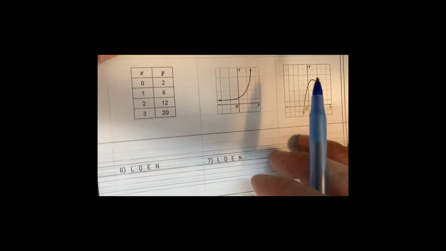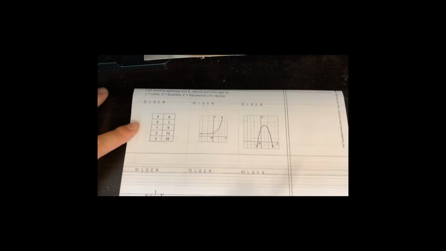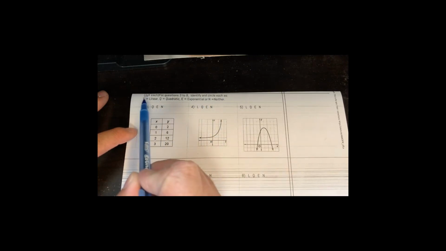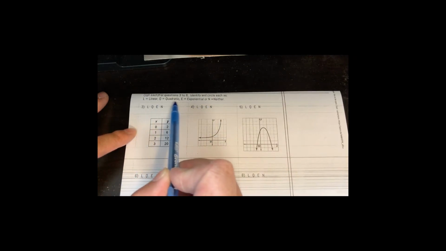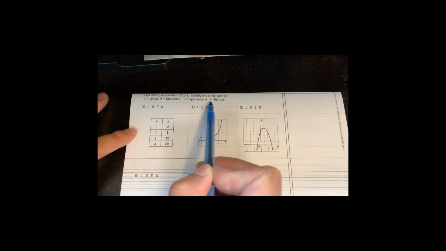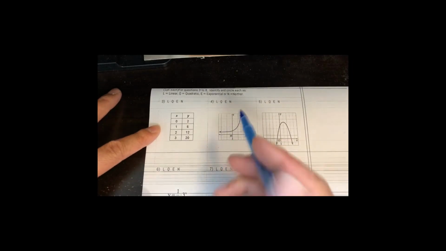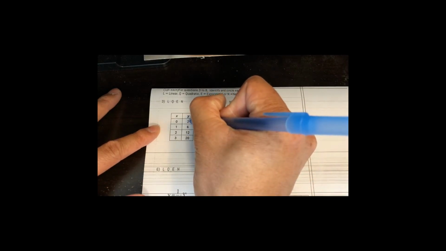Question numbers 3 to 8. All right, for the next set of questions, 3 to 8: identify and circle each as L for linear, Q for quadratic, E for exponential, or N for neither. So for a table of values, the first thing you're going to do is just figure out, are you adding or multiplying?